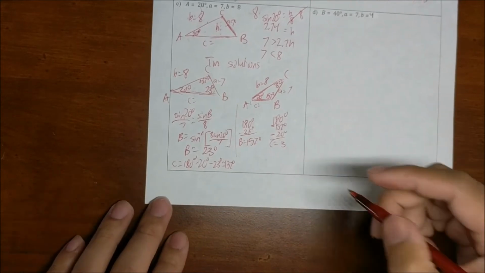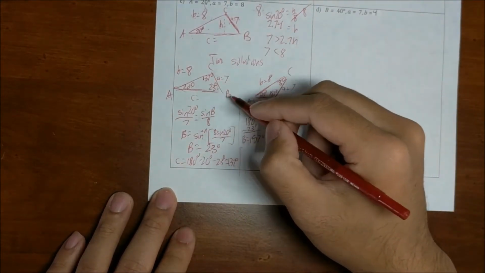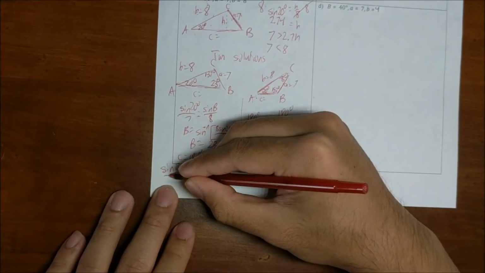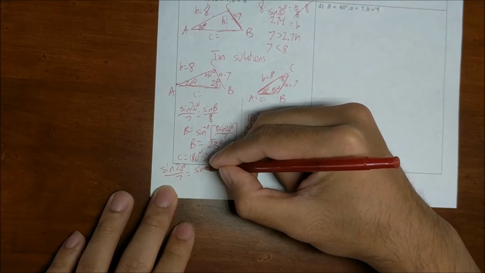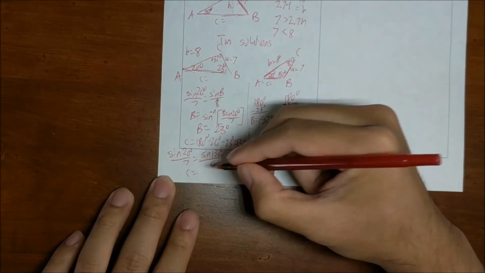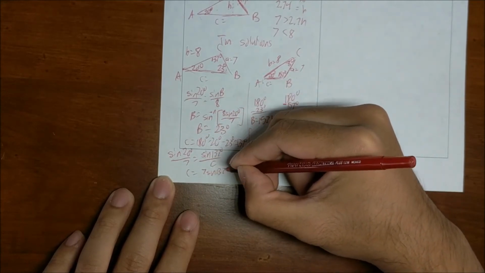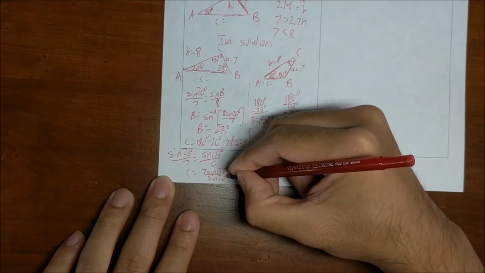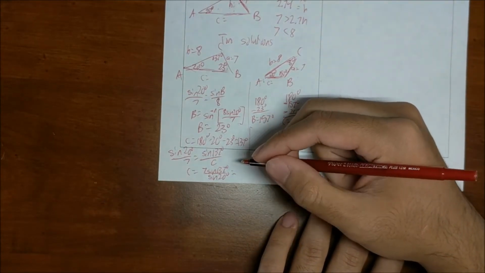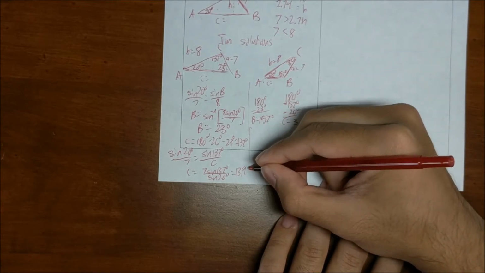Okay, let's find those missing sides. So back to the first triangle. Again, we could do law of cosines or law of sines. I'll do law of sines. Typing this into the calculator, I get 13.96.